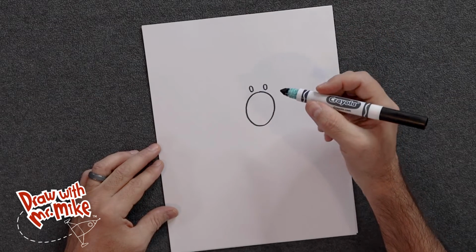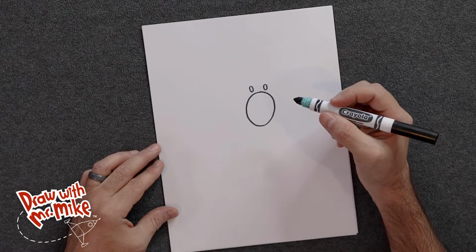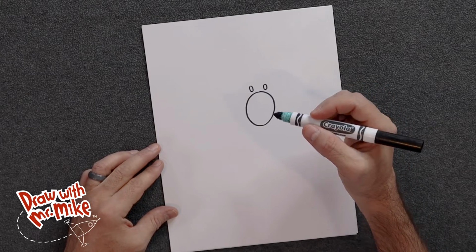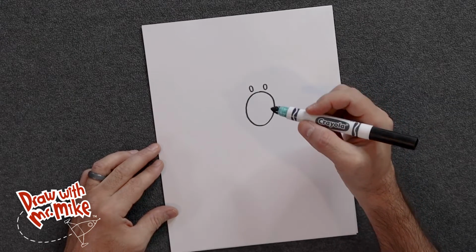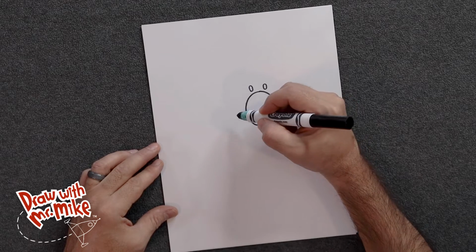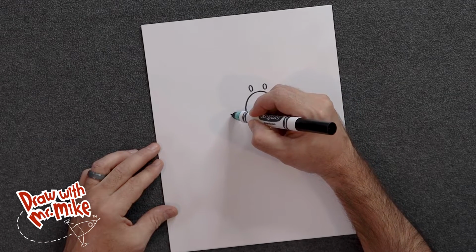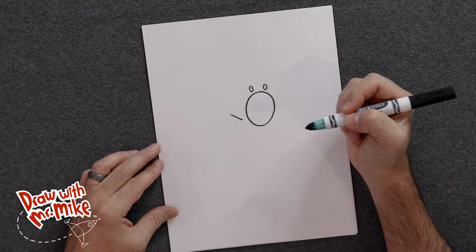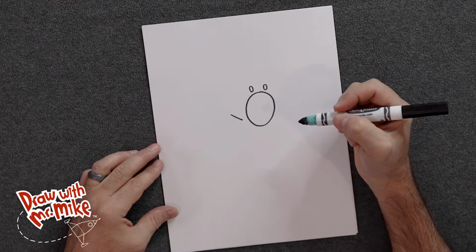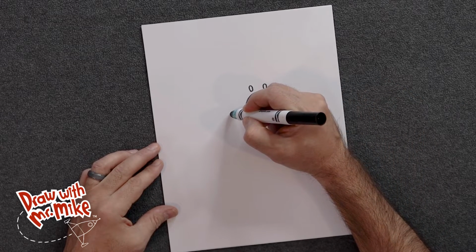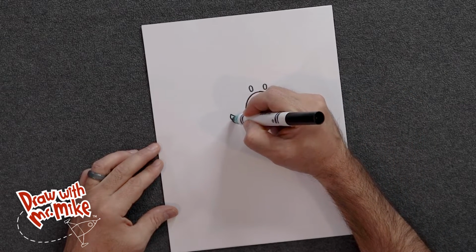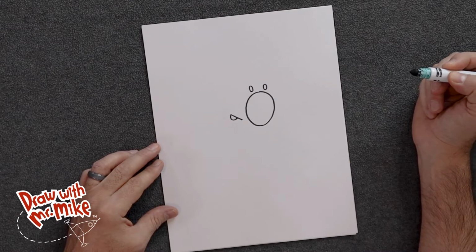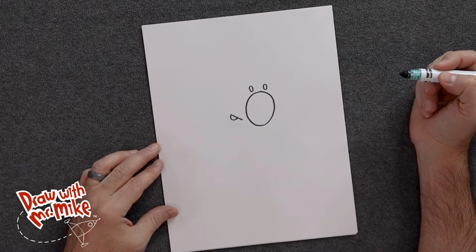Now remember, if you need to pause this video at any point to catch up, just pause it and then join back in with us. Okay, next we're going to add a line. Right here it'll be a diagonal line like that. And then we're going to add an arc. Start on this side and we'll go halfway into the line like this. And that will be the koala bear's mouth.